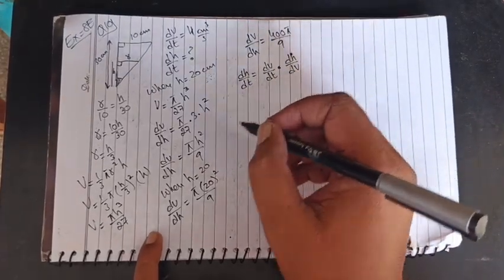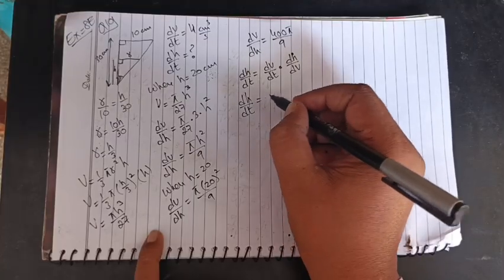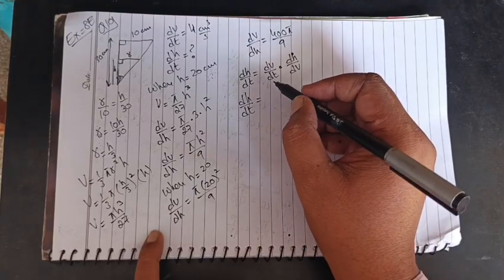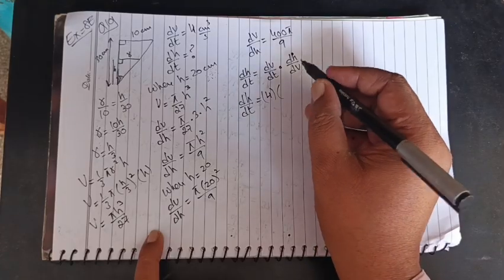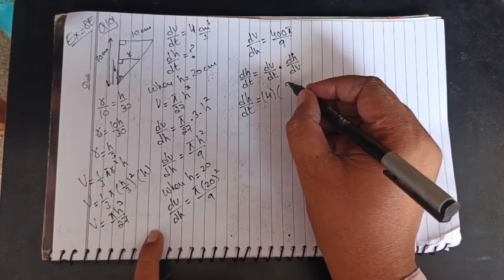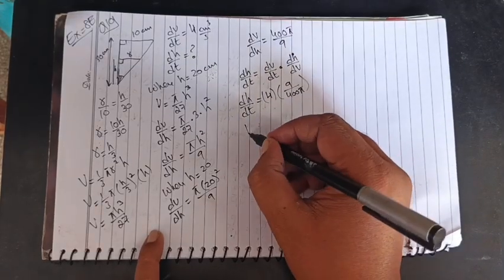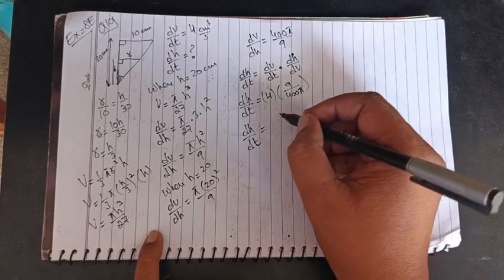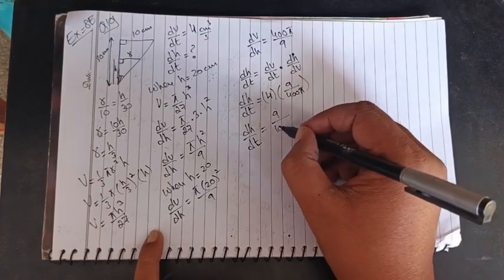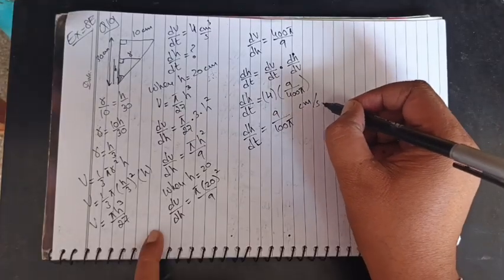So this is my chain rule. The dh by dt will be equal to the dv by dt, its value is 4. The dh by dv, you reciprocate this, so 9 divided by 400 pi. So my dh by dt value will be equal to 4, and this will be cancelled, so you will have 100 pi. This will be centimeter per second.